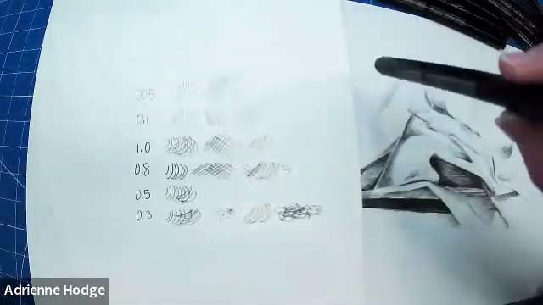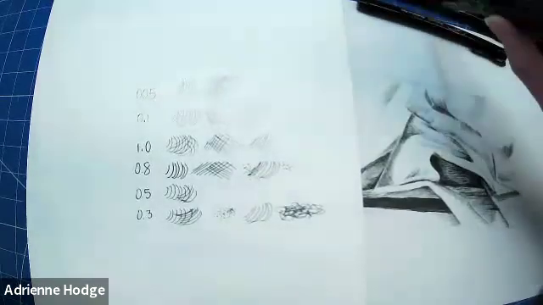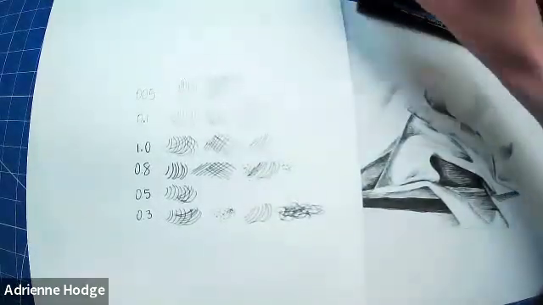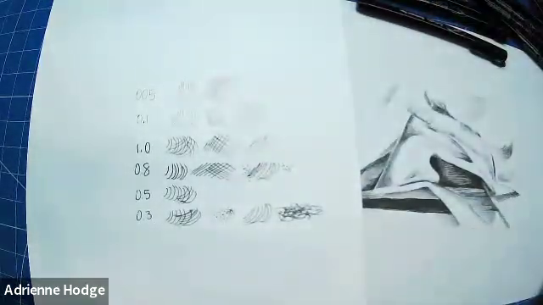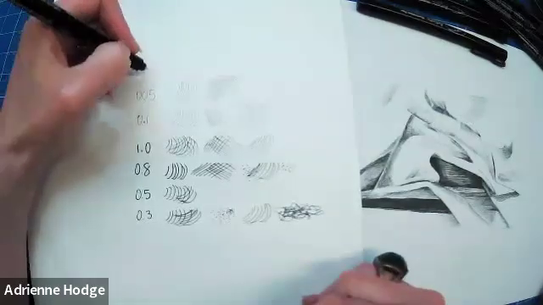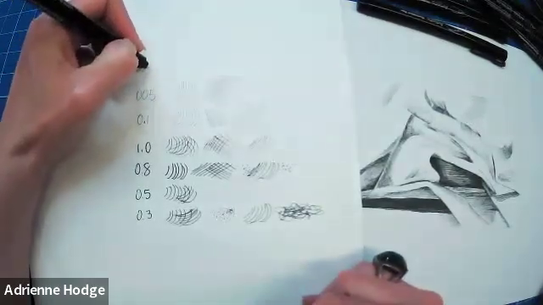And we'll definitely do some practice with these, actually drawing the drapery so that everybody feels the most comfortable before we move on to the final drawing, because I know it can be scary drawing something like this with pens.